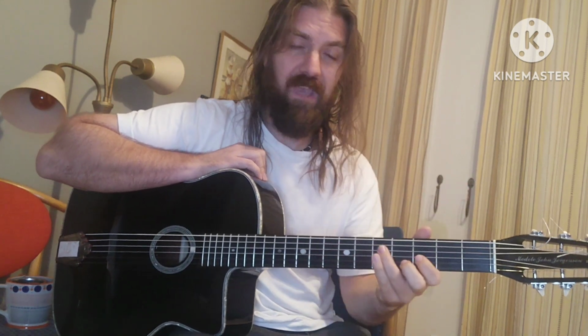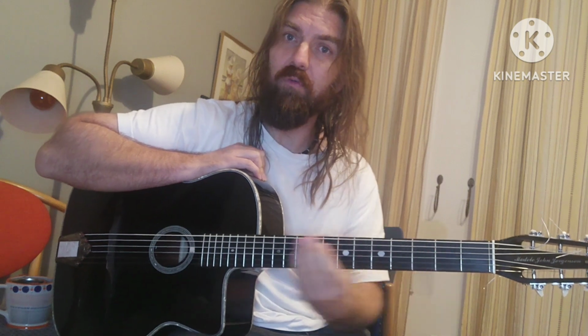And apply them to whatever chord progression you want. As long as you've got major chords, try and use those shapes. Find those notes, move them around to different places, and make up your own parts, your own layers that you can add to whatever music you're playing.